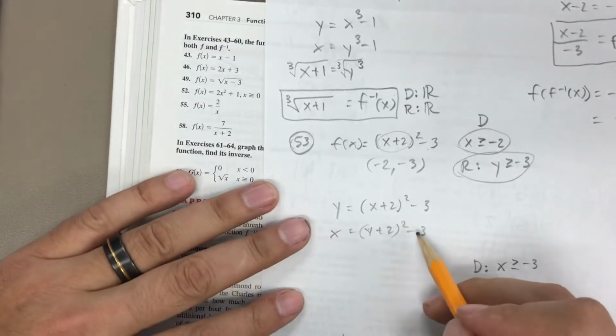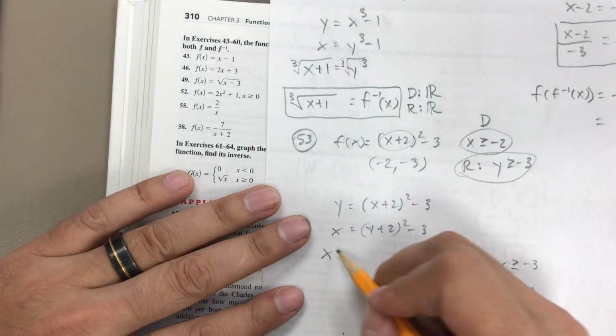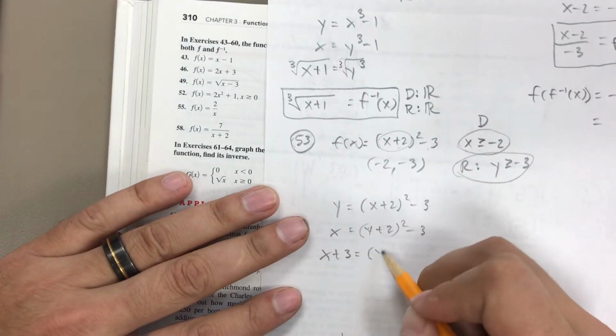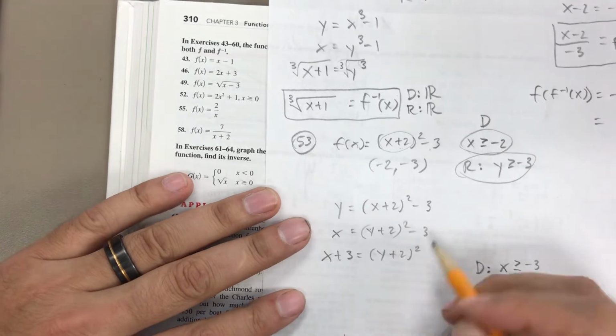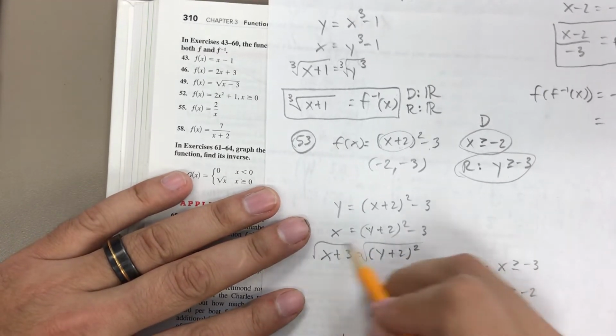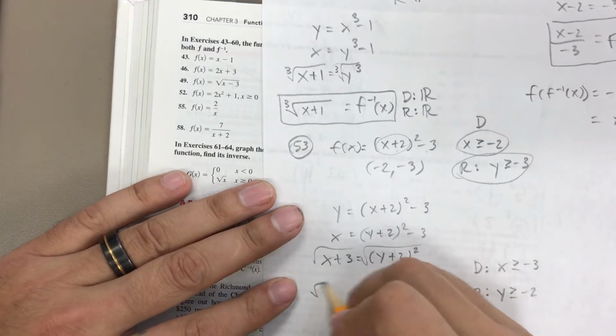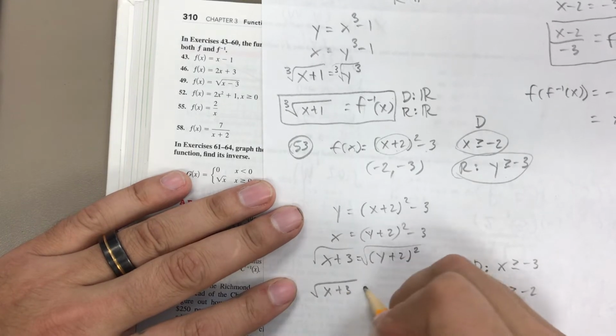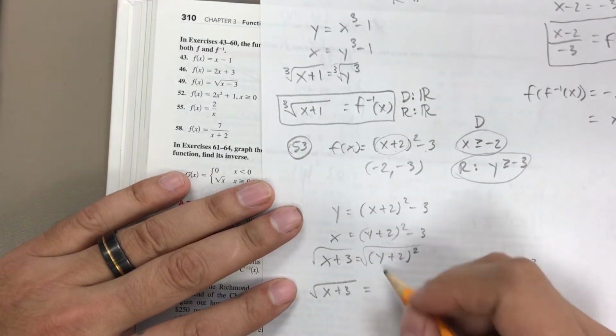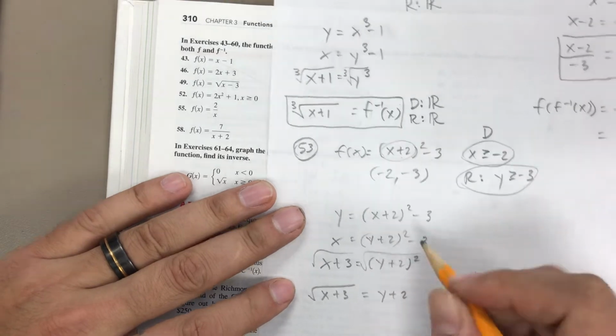And then solve for y. So I'm going to add 3 to both sides. x plus 3 is equal to the quantity y plus 2 squared. Now I'm going to get rid of that square by taking the square root of both sides. So I get the square root of x plus 3 is equal to y plus 2.